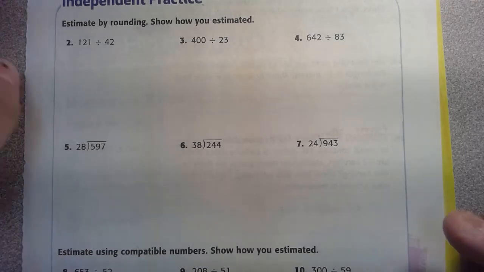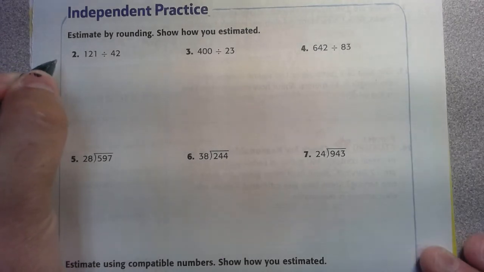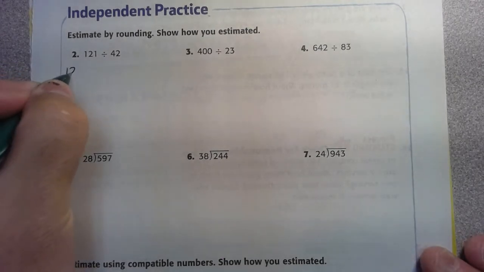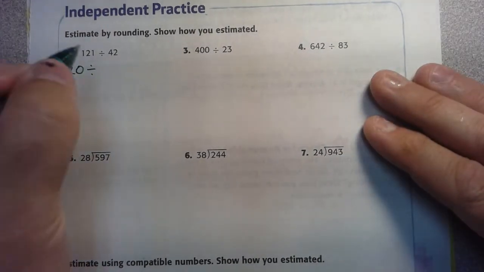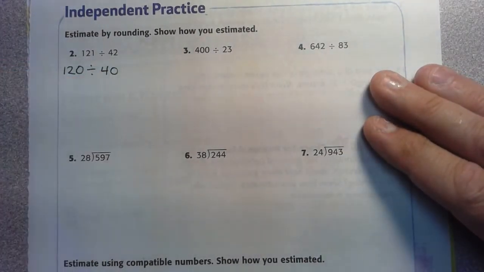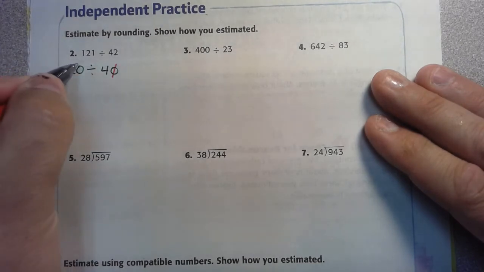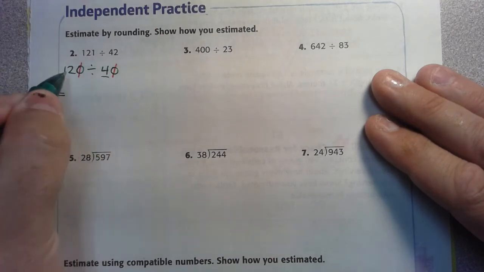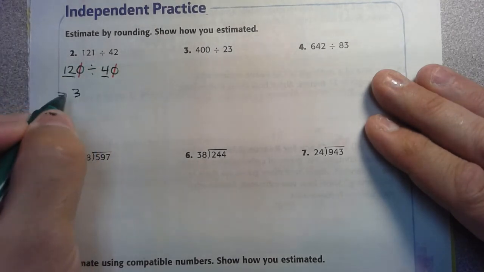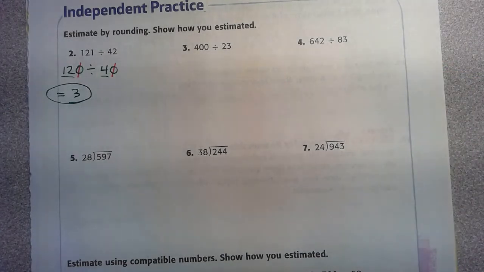Brighton, walk me through the first one. What are we going to round 121 to? Okay. 120 divided by, we're going to round 42 to 40. Okay, sounds good to me. All right, now what? Cross out the 0 on the 40 and on the 120. Okay, now what? How many times is 40 in 12? And that is 30. Good job, girl. Come get a sucker. I have very few left.